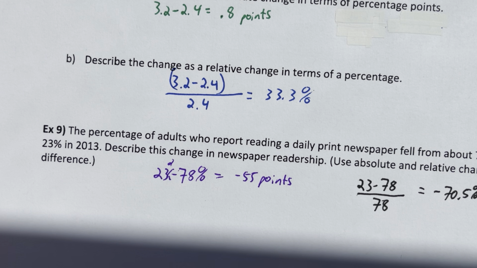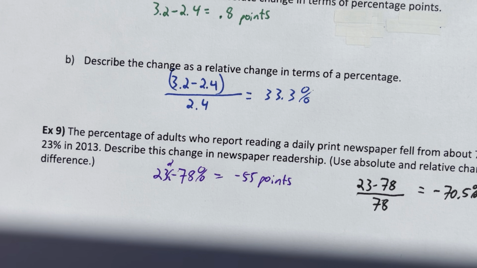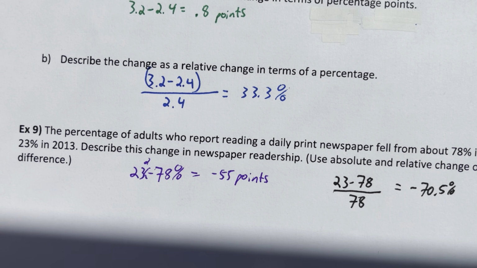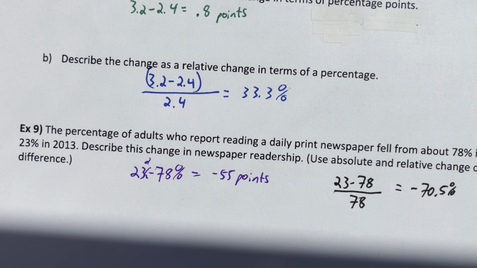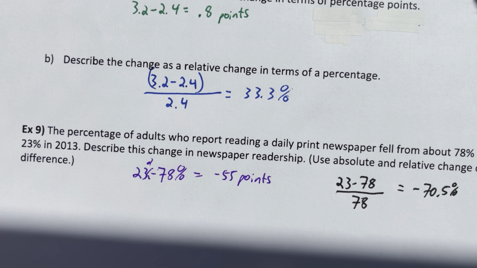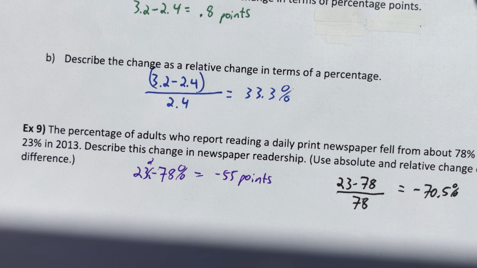And if I want the relative, I divide that by 78, and that is a negative 70.5% decrease. So if you want to think about it, they lost 55% of the overall U.S. adult population, and then they lost 70.5% of the readers that they had. Those would be the two ways to look at this.